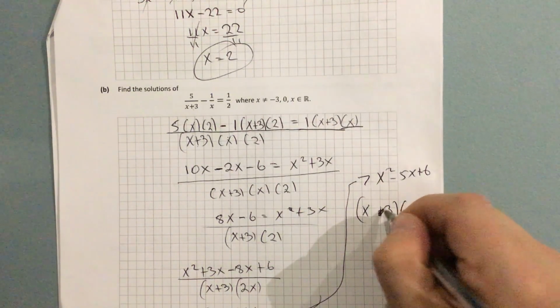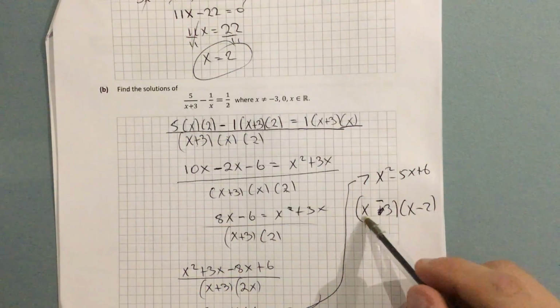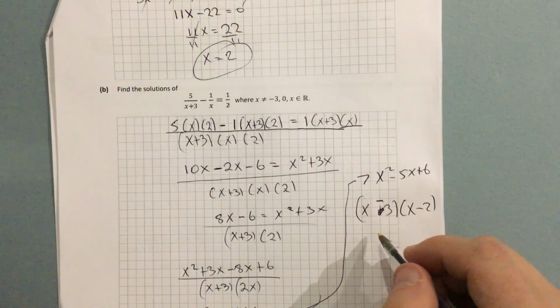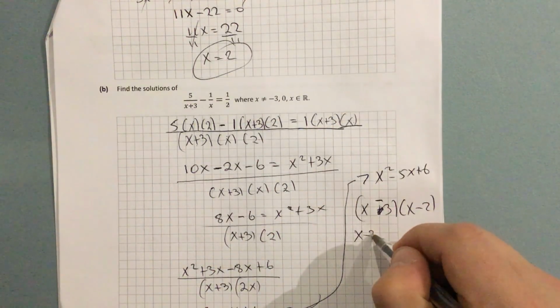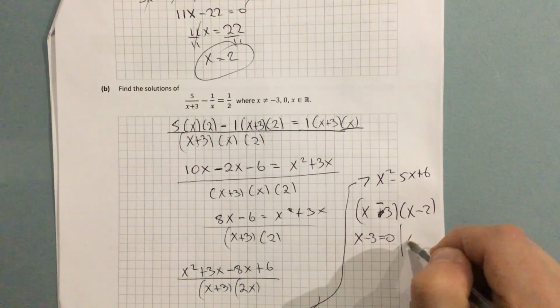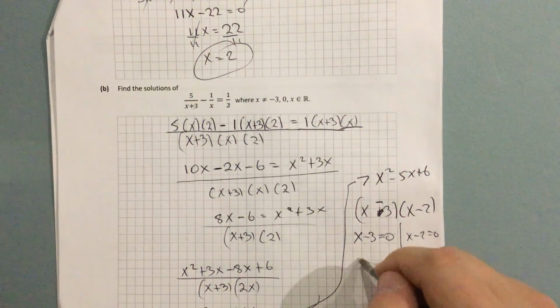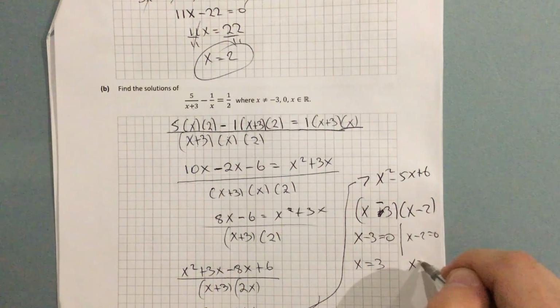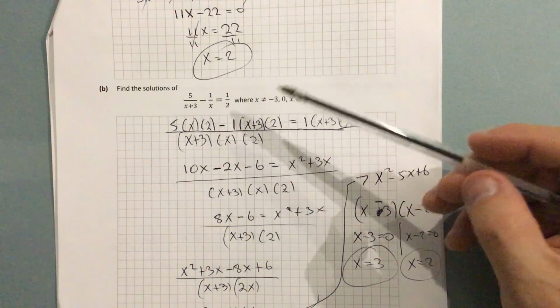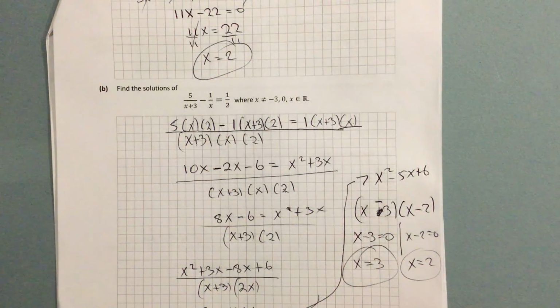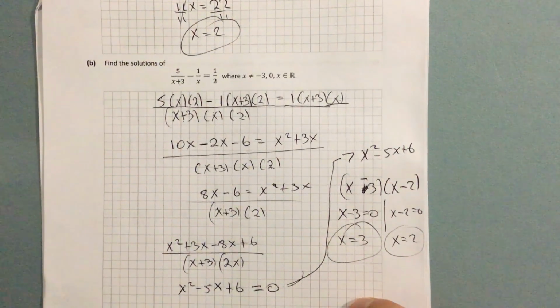Sorry, my mistake, that's a minus. x minus 3, x minus 2. And they're the factors. Okay, so ensure that you let those equal to 0. x equals 3, x equals 2 are the two values. Okay, a bit of work in that, and it's a small bit messy, but if you can follow the logic for it, you should be fine.